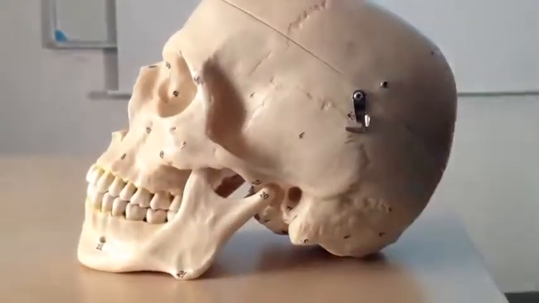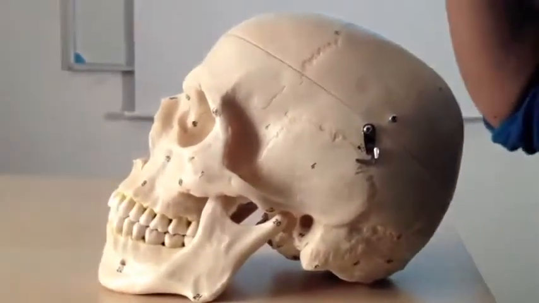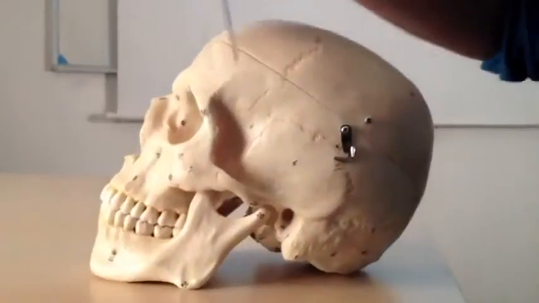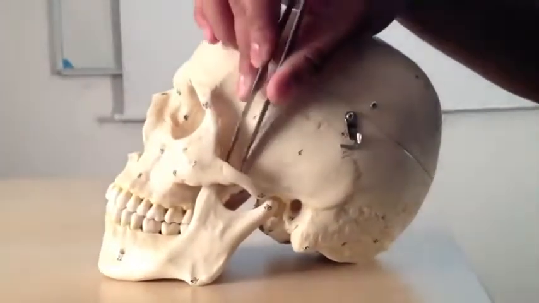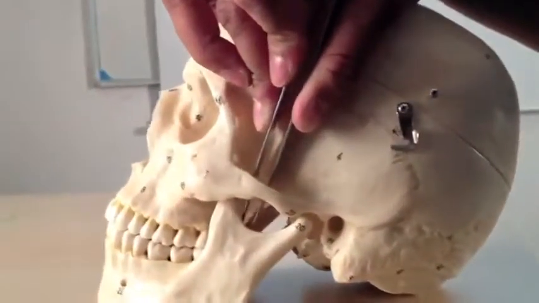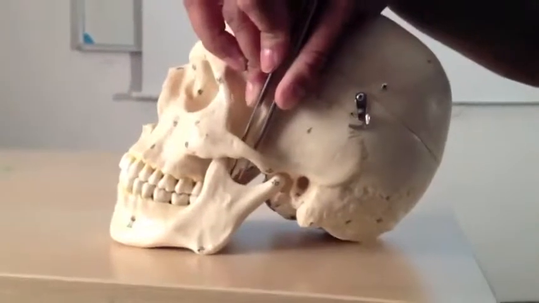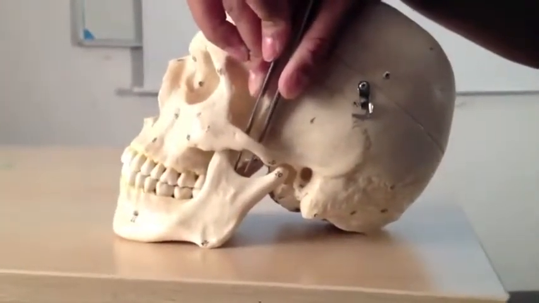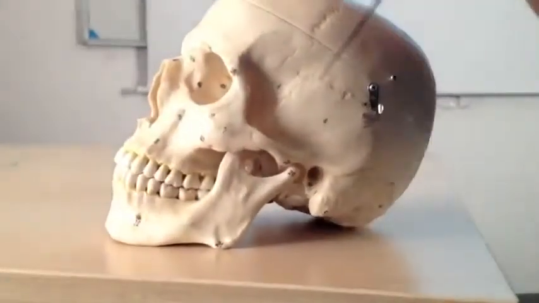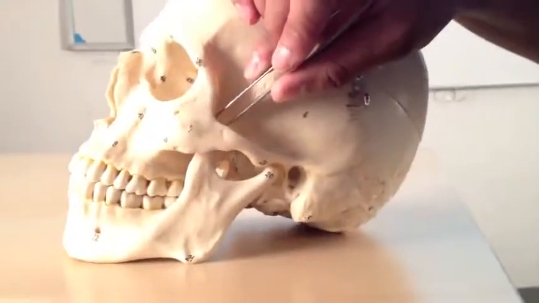Now, the infratemporal fossa is bound by a few different bones. So the infratemporal fossa is here, and you can see that the lateral surface of it is the mandible itself. Okay, so that's the lateral surface, and if you can see straight in front of it, we have the maxilla.